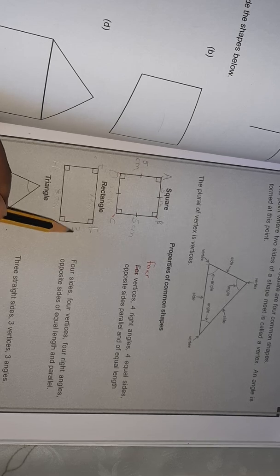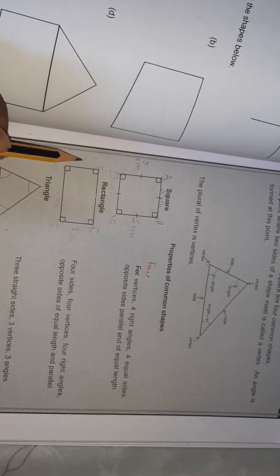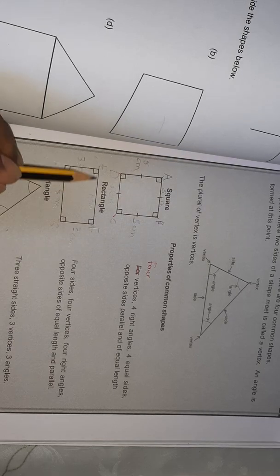OK? Si FG est 3 cm, l'autre ligne qui est 3 cm, c'est son opposé, de l'autre côté, lui aussi, EH est 3 cm. And they are parallèles. Ces lignes-là ne vont jamais se rencontrer. Tout comme cette ligne-là, il ne va jamais rencontrer celle-là.